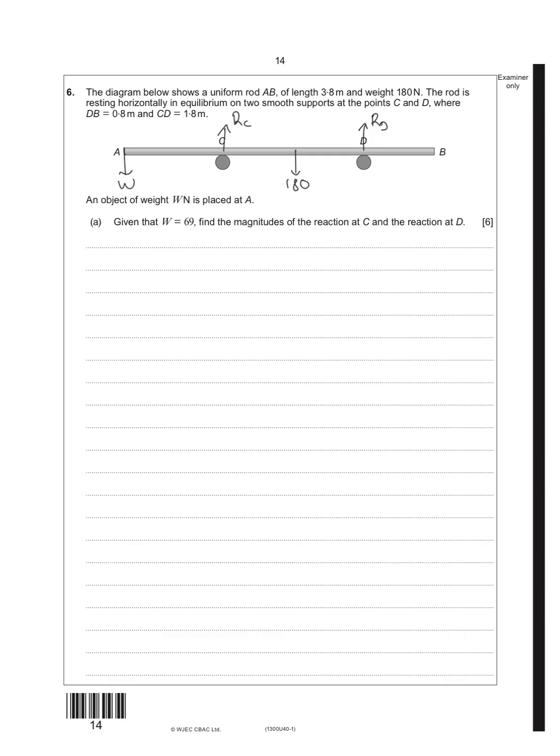So I have W. And I'm going to change to a different coloured pen. What do I know? C to D is 1.8. D to B is 0.8. Which means that if the weight of the rod is in the middle, that's 1.9 away from each end.